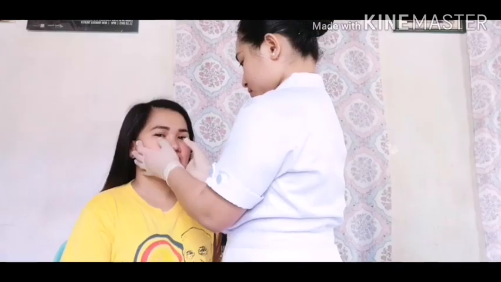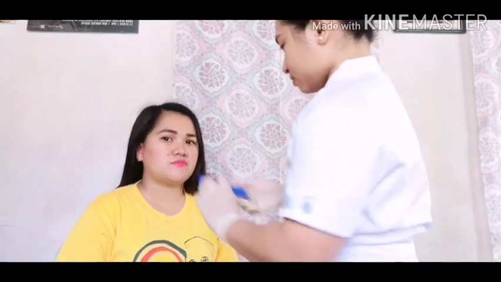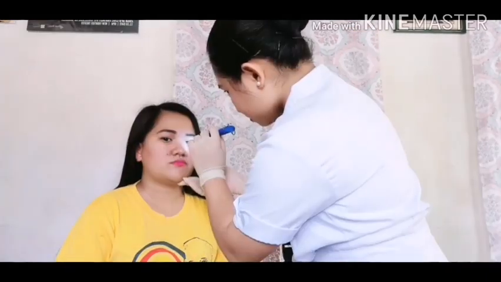I will palpate the lacrimal apparatus of the client. I palpate, no drainage noted. I will inspect the cornea. So I can see the cornea is transparent, smooth, and has no opacity. The pupillary light reflex is direct and consensual of the pupil. So the response is constriction.